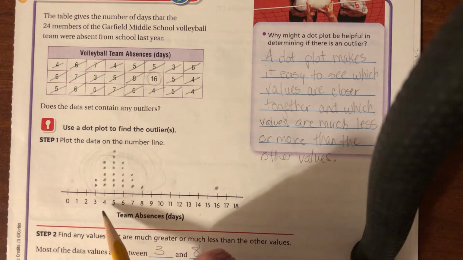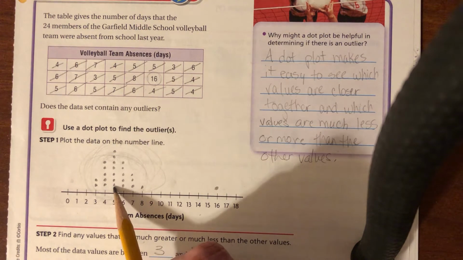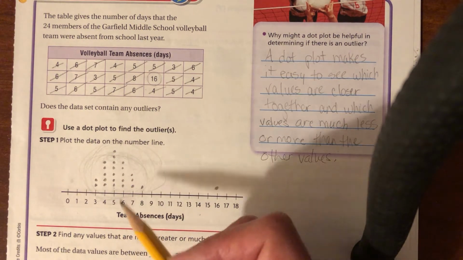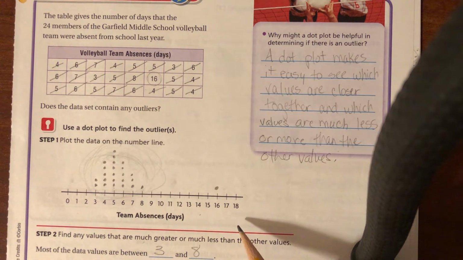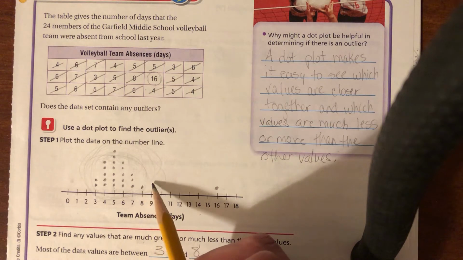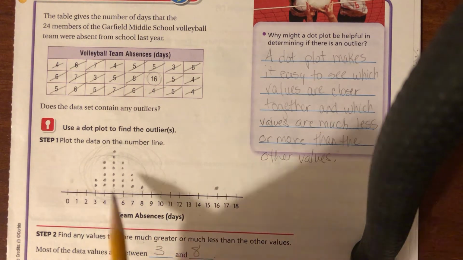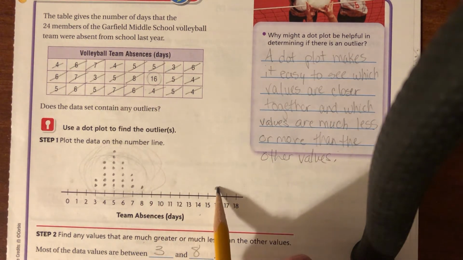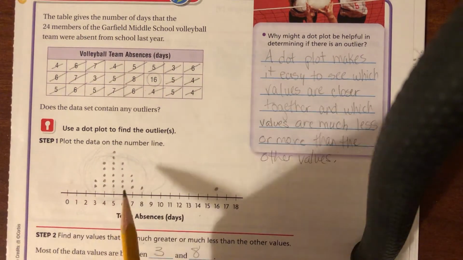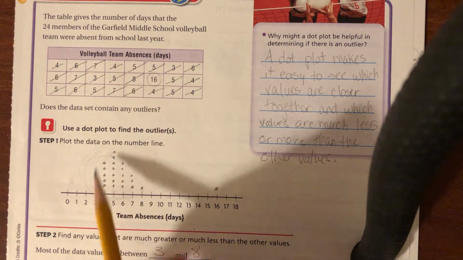So the mean should be somewhere around 5, right? Somewhere around the middle of all of this data. But instead, it's going to end up being somewhere higher because it got pulled higher by this outlier. And it doesn't give us a realistic impression of the data. Most of it fell here. That's where the mean should be also.